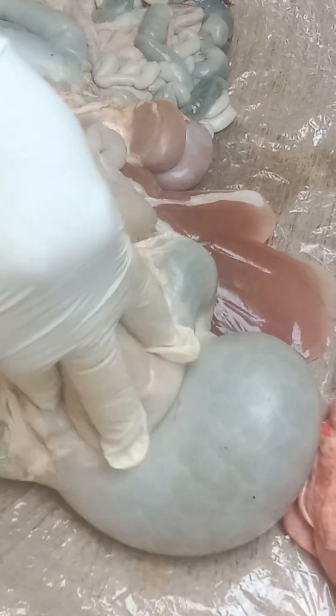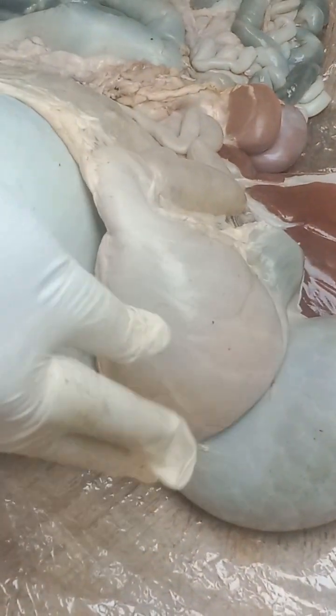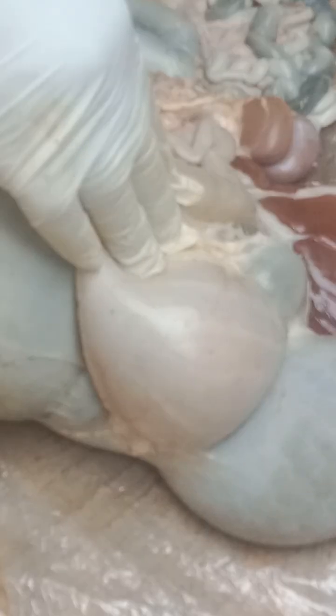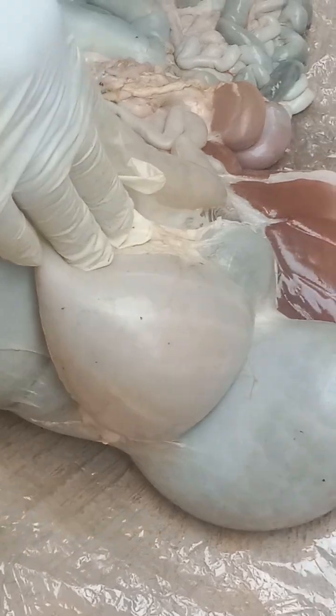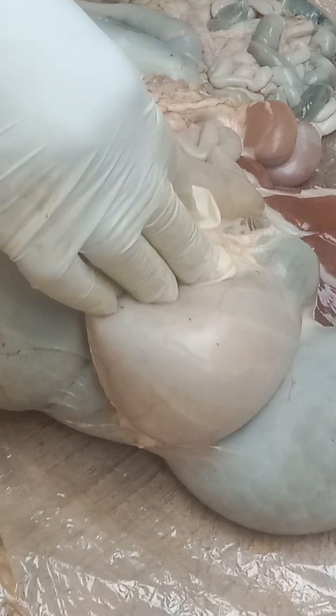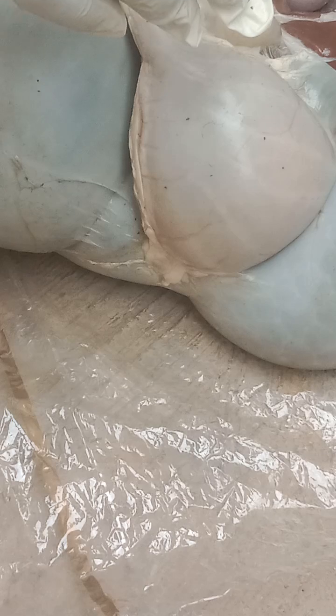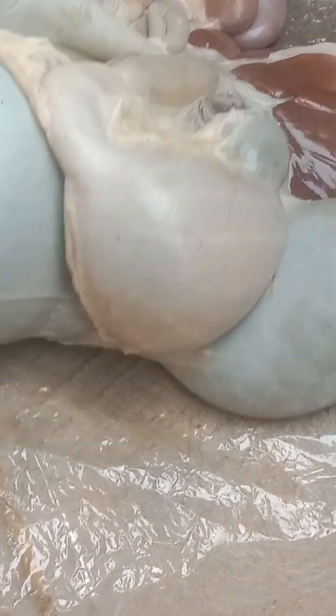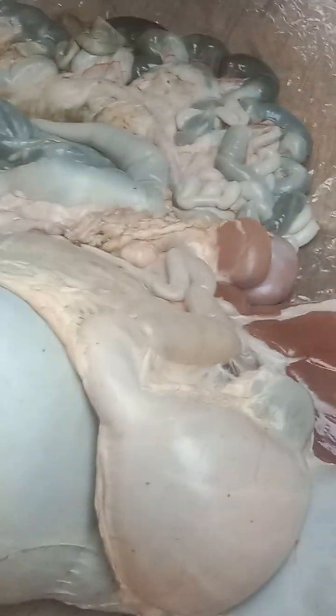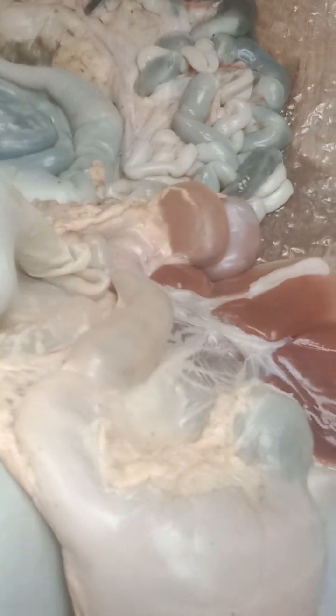Here we have the abomasum, which is also known as the true stomach. This is where the digestive enzymes break down the food that the goat has consumed, which leads directly to the small intestine. Can we see the small intestine?